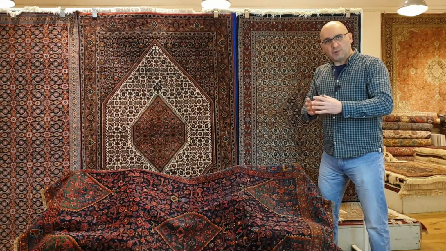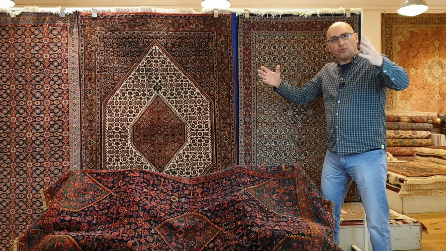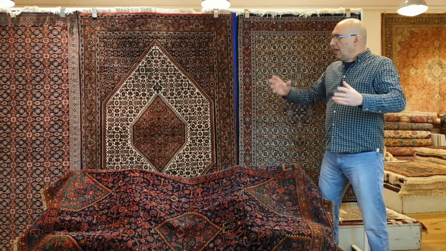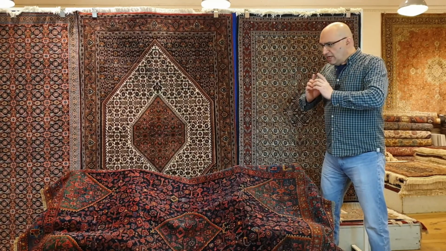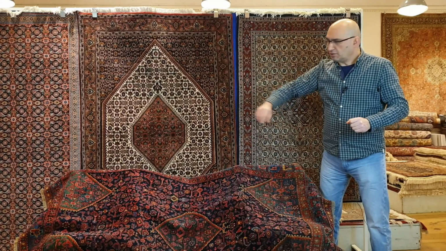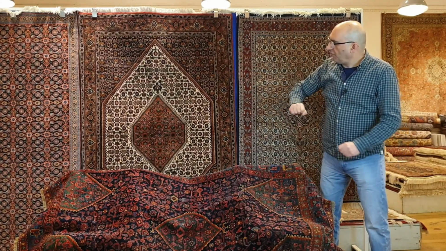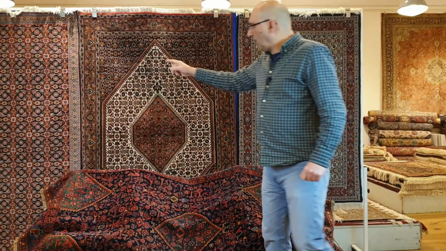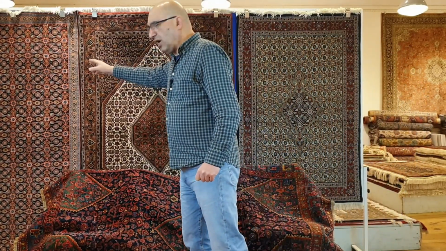The Kurdish people also spread throughout modern day Iran. And so what you see is, for example, when you talk about the Tabriz rugs, the one on the far right, you'll see that it has a lot of Kurdish influence.